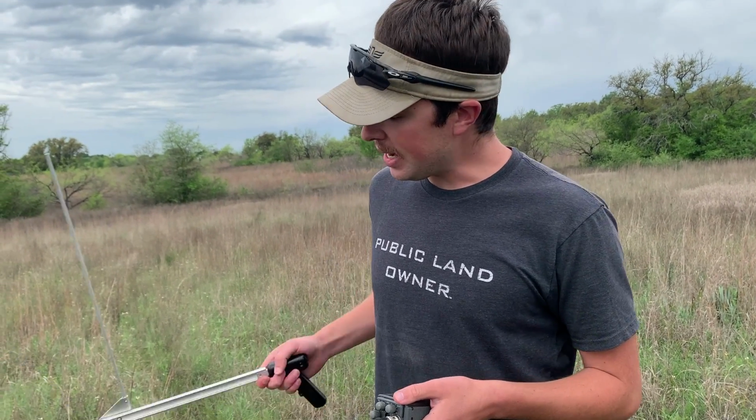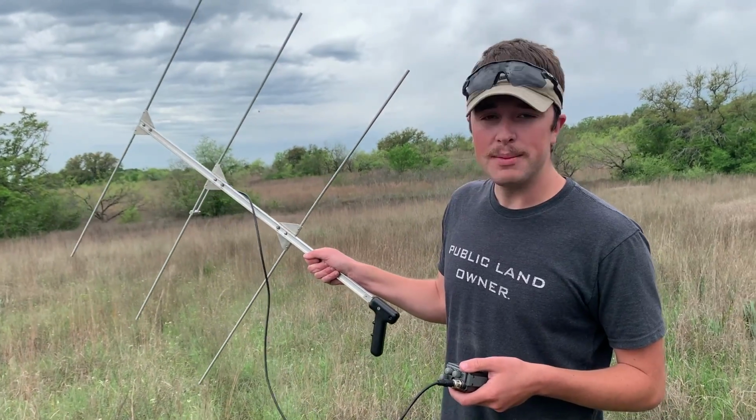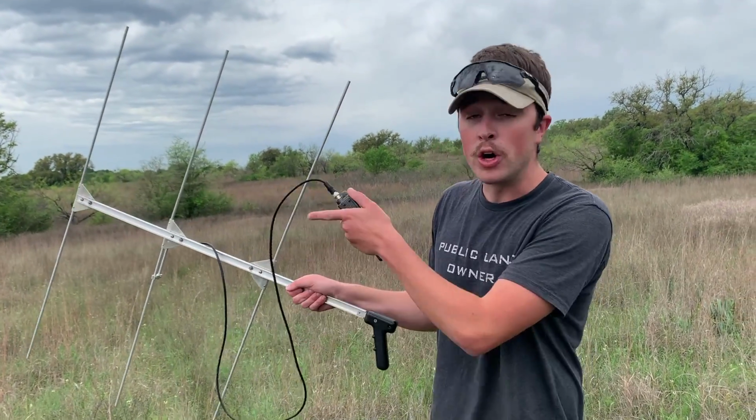Now, what I'm going to do before we even start is I want to try and get a signal on this bird to get a general direction as to where it is. And so one way that I can do that is by holding my antenna like this. Now see that I've got it vertical here.